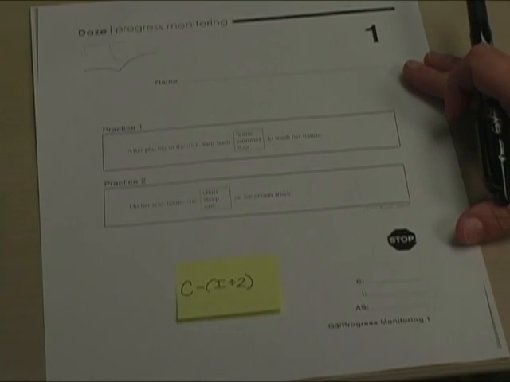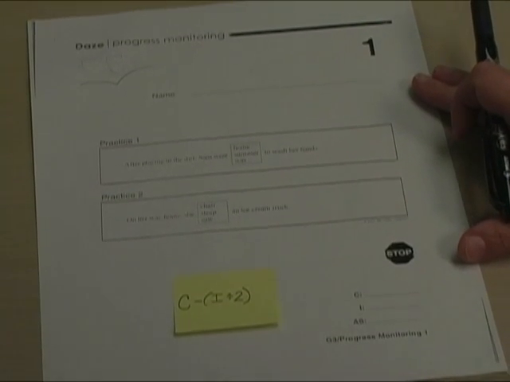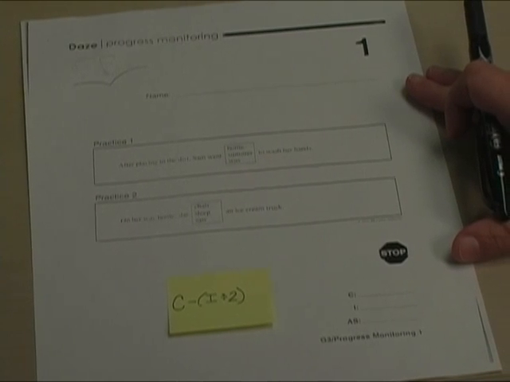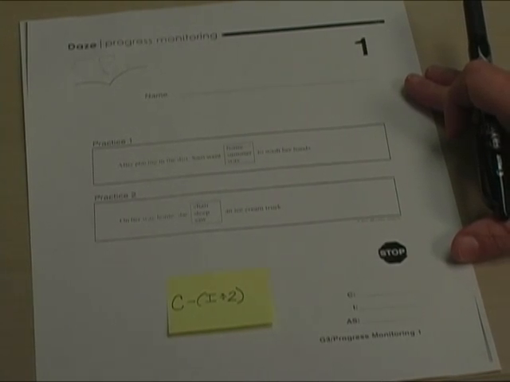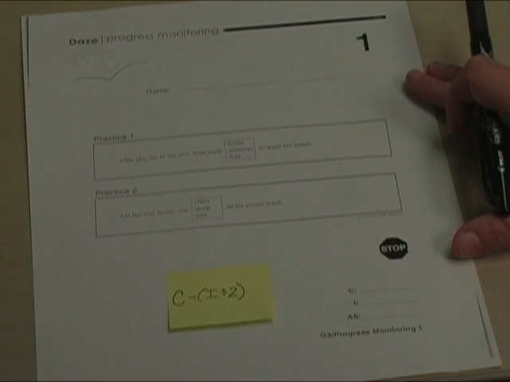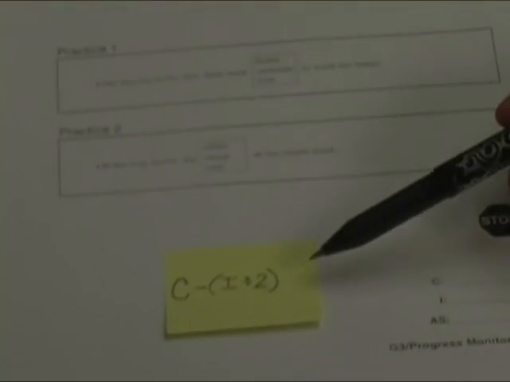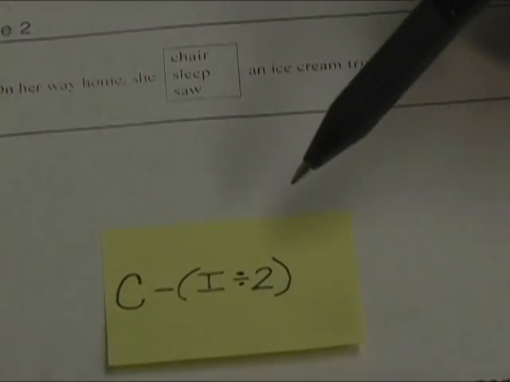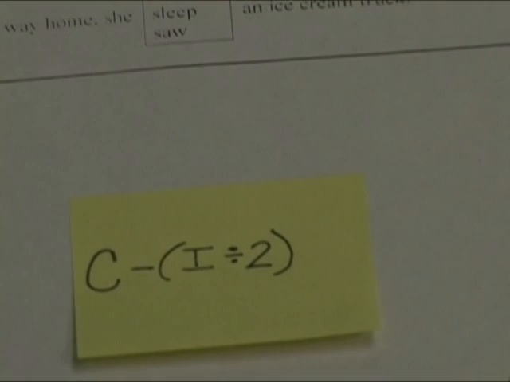Here's the final piece to scoring the Daze. This is part of the student material that you will need to print off, and scoring can be found in Chapter 10 of the Dibbles Manual. If you look in Chapter 10, you will find this formula. This is a mathematical equation. I would suggest you do it this way.